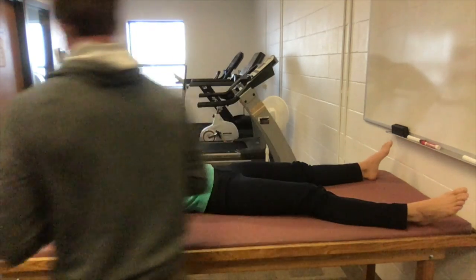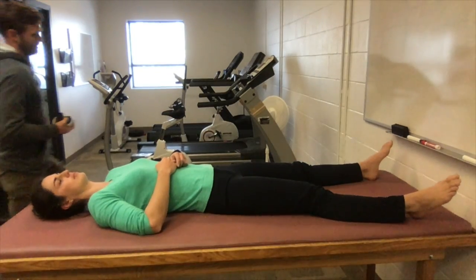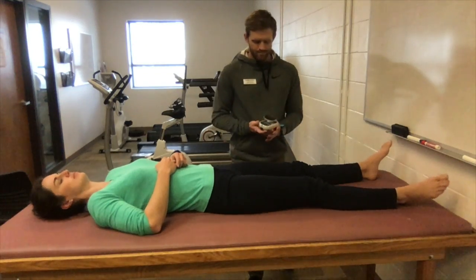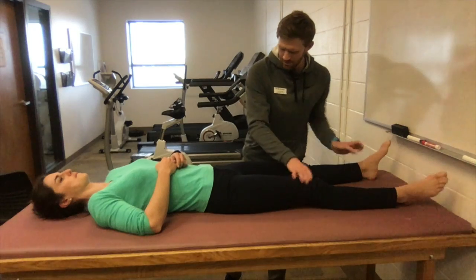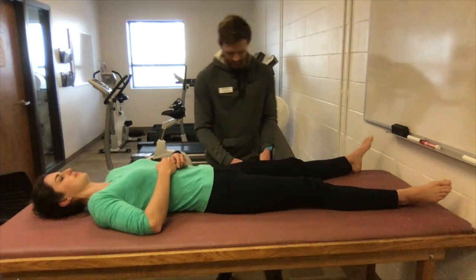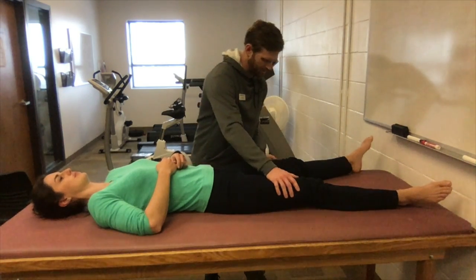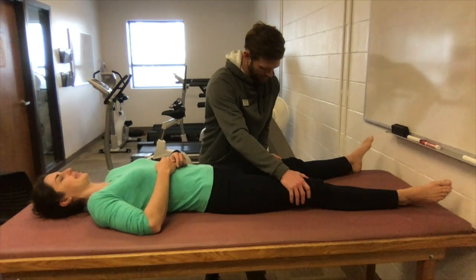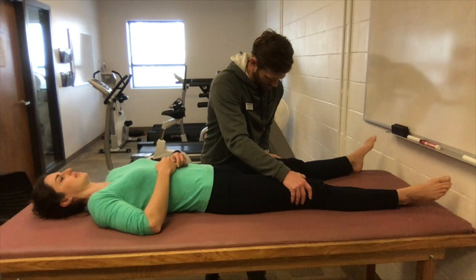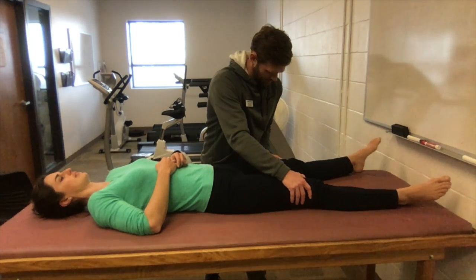38.9. Now let's see this other side. Okay, same thing. We'll come out to about right here. I'll brace you here, so you're going to feel me push into you, and then you push back until you hear the second beep. Go ahead. Push, push, push. And relax.